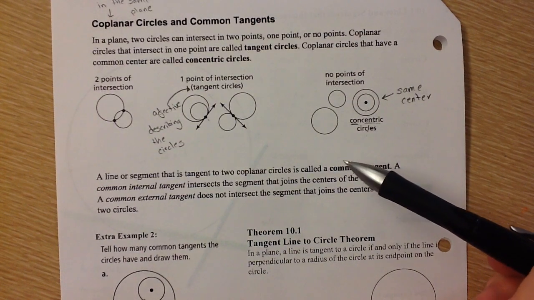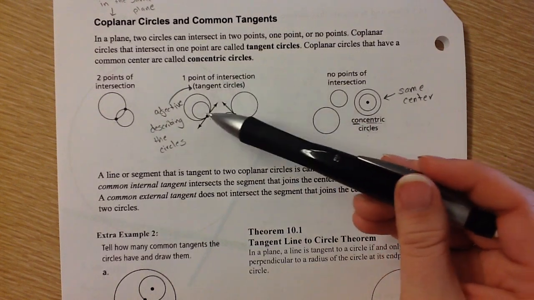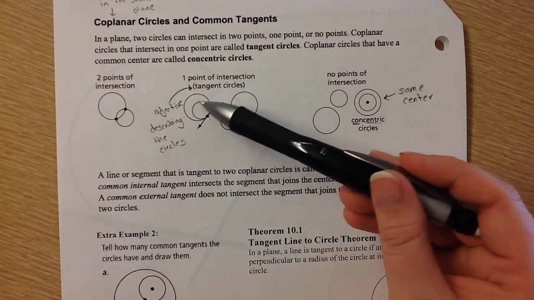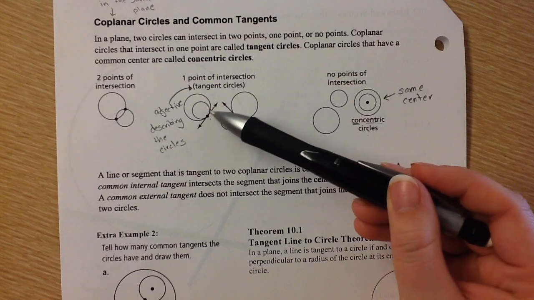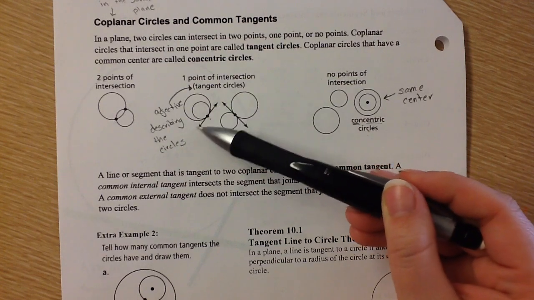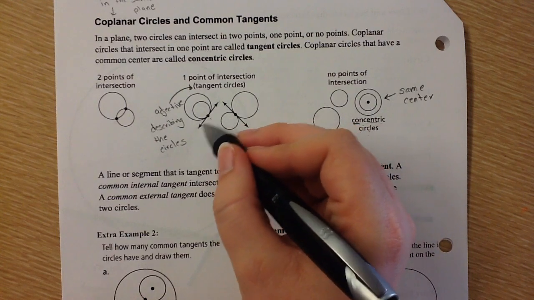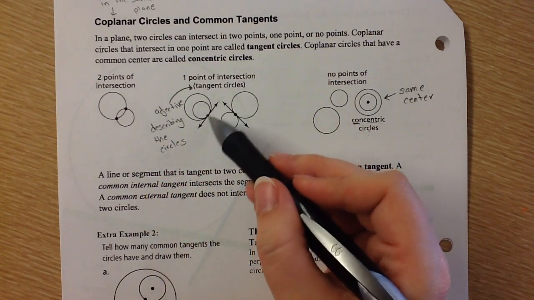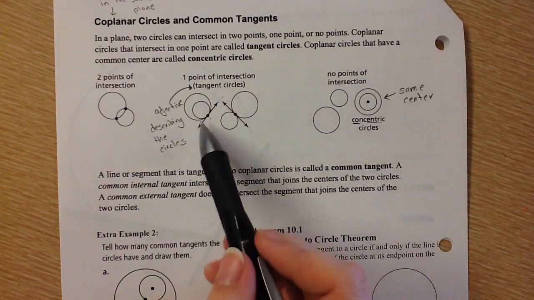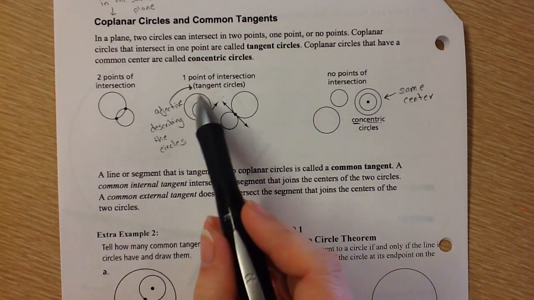If you notice here with our tangent circles, we have drawn in a tangent line. This tangent we call a common tangent because it's tangent to both circles.